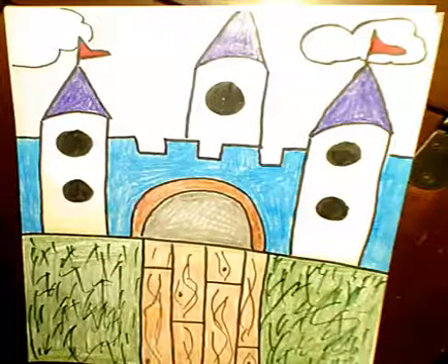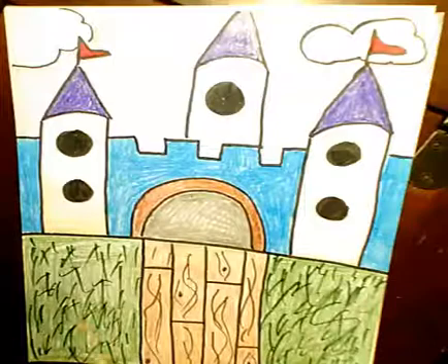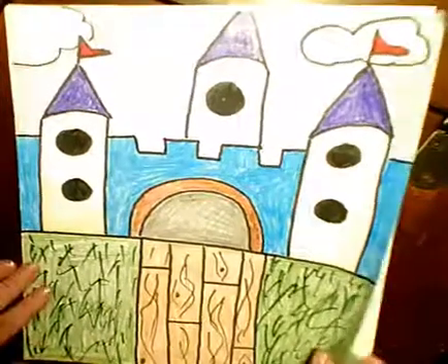You can put in the wood grain and the grass marks. It's totally up to you how you want to decorate your castle. So first you want to decide where you want your castle to sit on. I think I'm going to go about there.